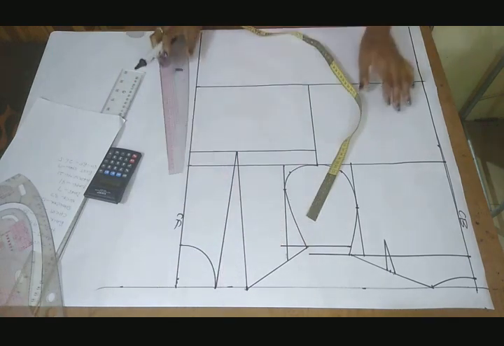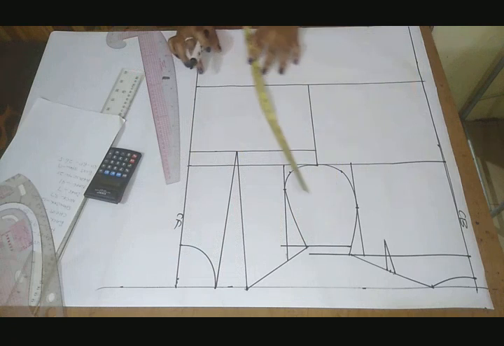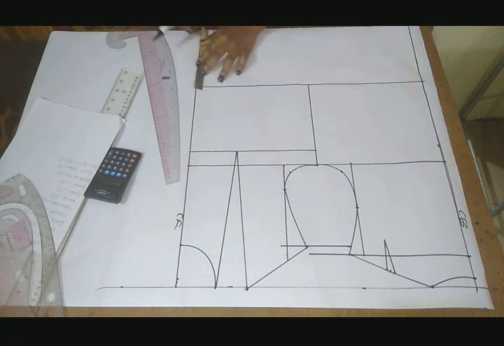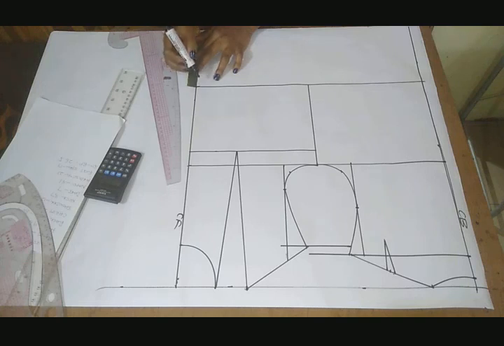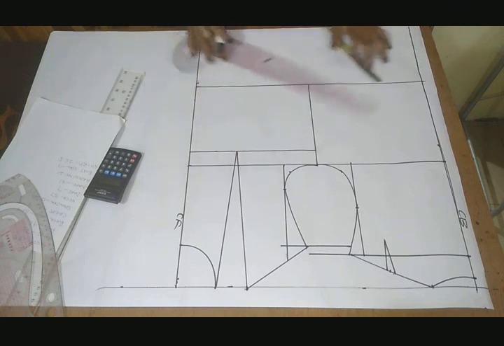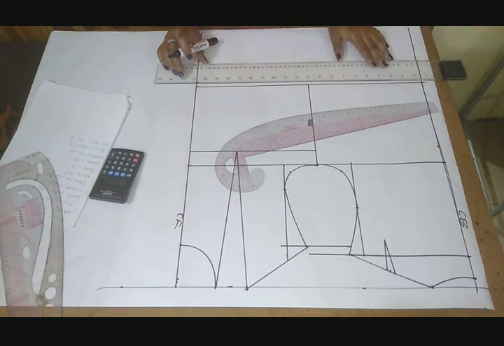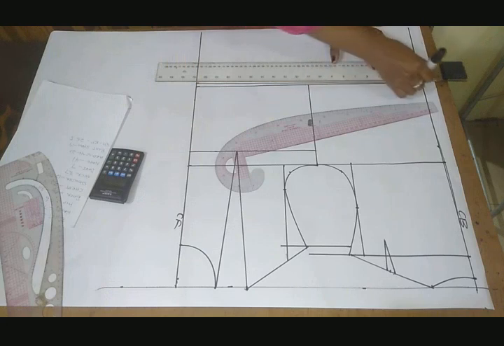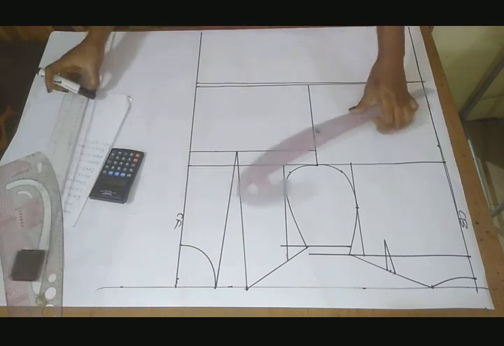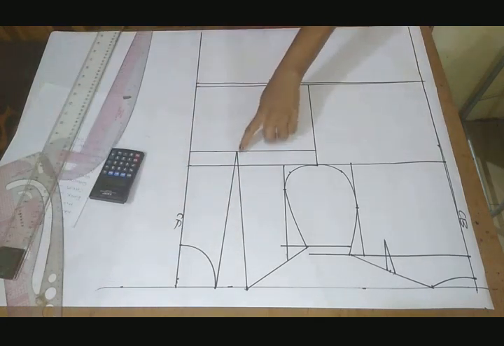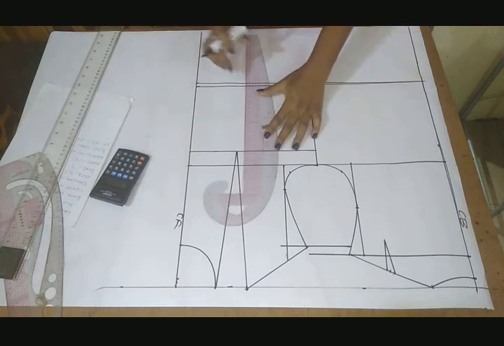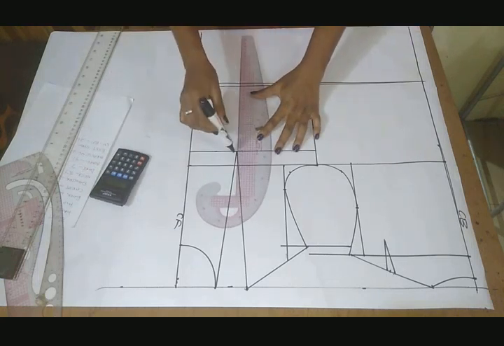Now the next, come to the center front here. I'm going to come down, depending on the size you're working with. You can come down between 1 and 1.5, but for this size I'm going to come down by 1 cm. From the center front, I'm going to connect it to the back. The front is longer than the back. Now from this bust span point, I'm going to square down a line.